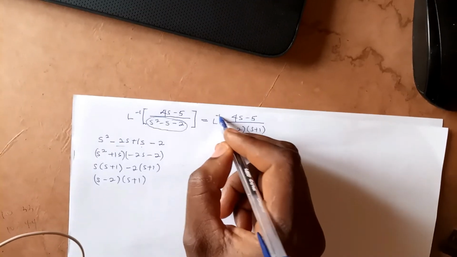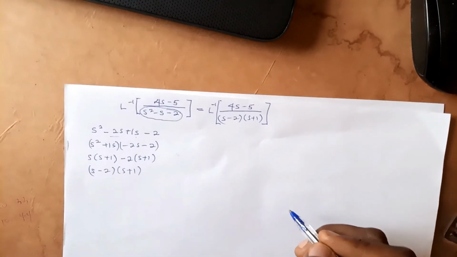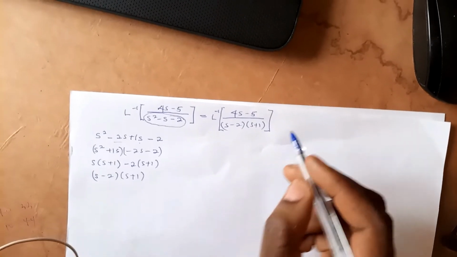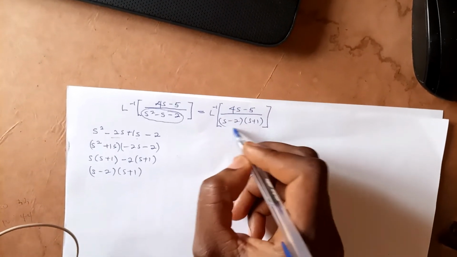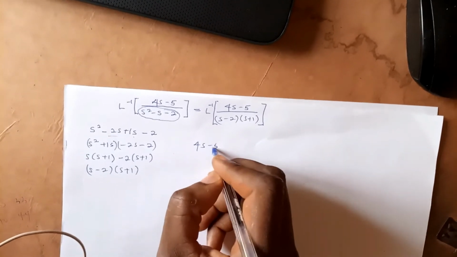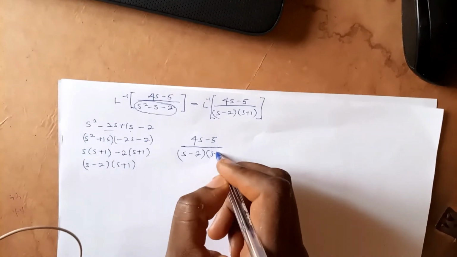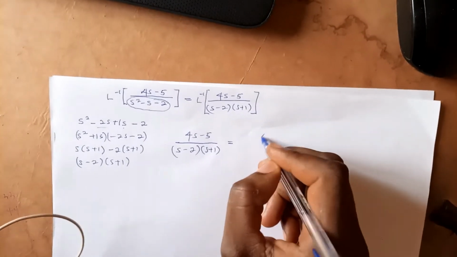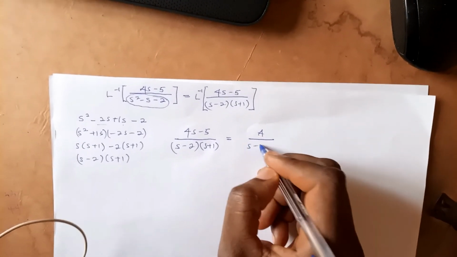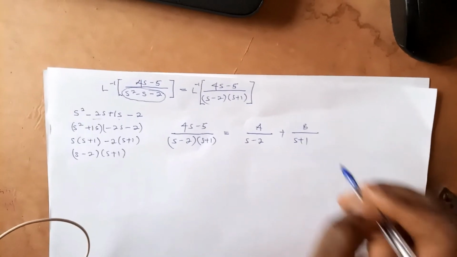So this is actually what we are trying to find. Can you see now? But that is not all. We need to focus on this particular fraction, and let me write it out. The fraction is 4x minus 5 over (x minus 2) into (x plus 1). So this one will give me A over x minus 2 plus B over x plus 1.